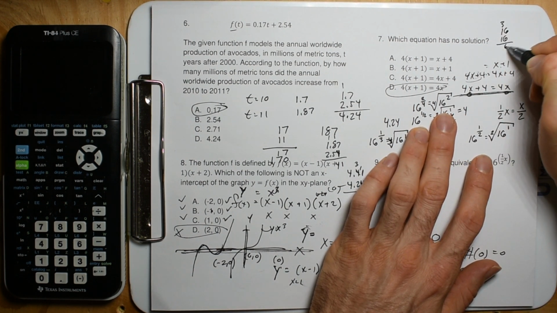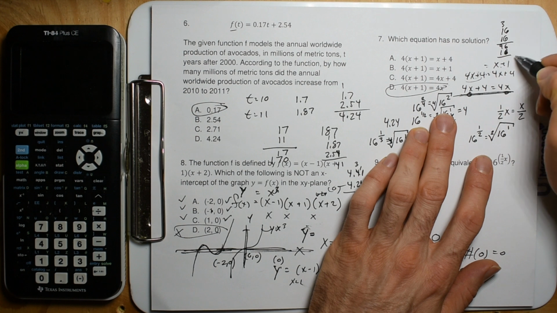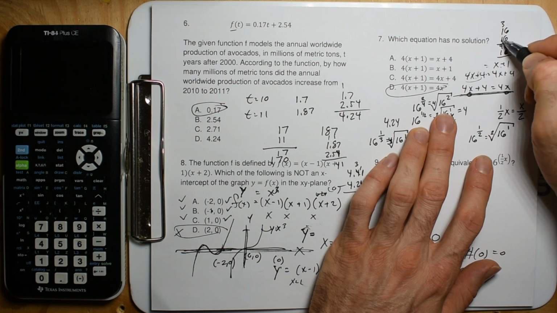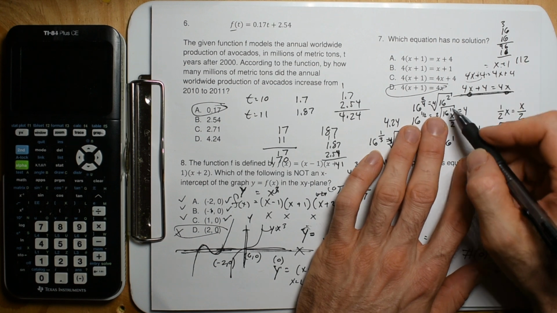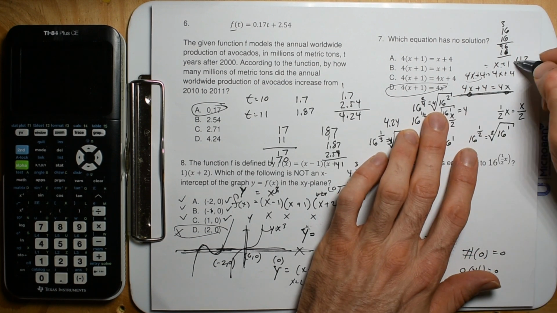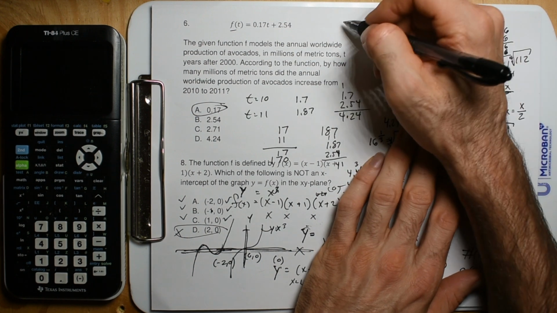We have 16 squared, which is 256, and then we have 6, 1. So we're going to have 12, and then 9, 10, 11. So we have 112. And then what do we have to do? We've got to take the fourth root. What do you do to take the fourth root? Well, you start dividing, you start factoring this.